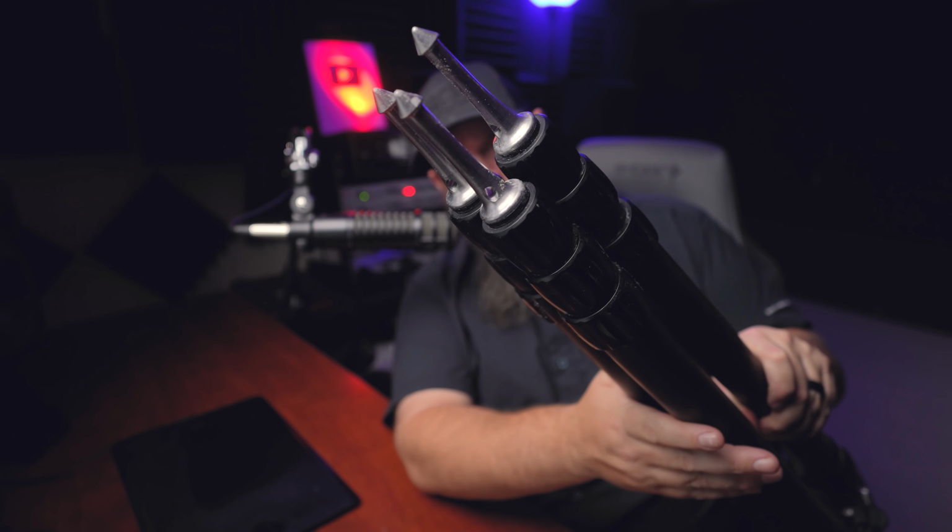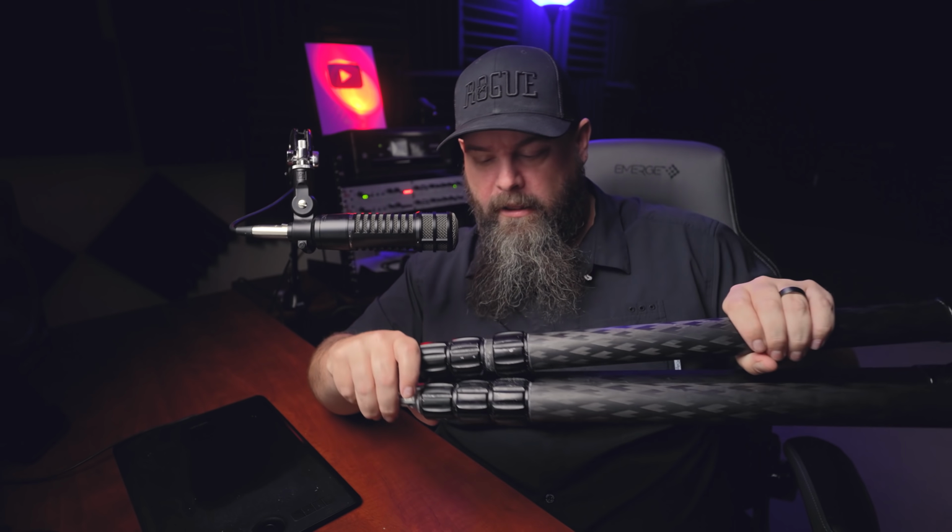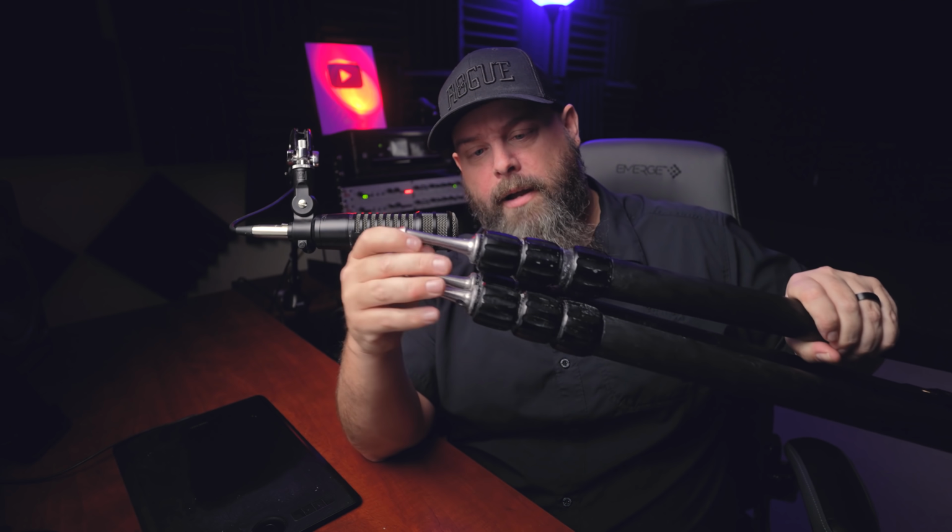So there's a lot of these available out there. There's some cheap ones from like Desmond. This is on my FLM tripod. These particular spikes are made by Really Right Stuff, and they're about 3 inches long.